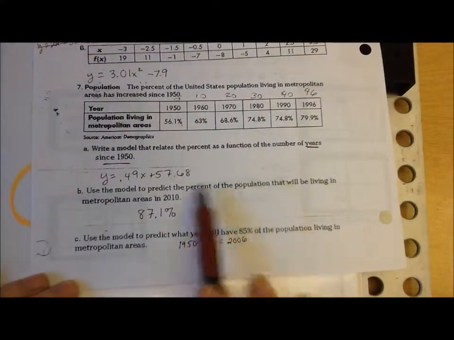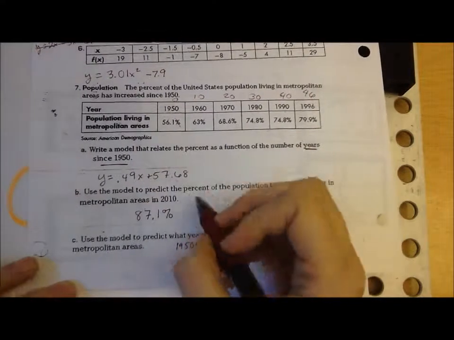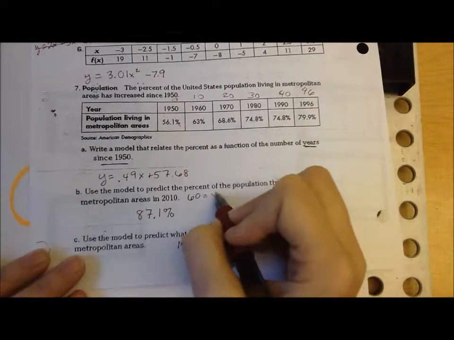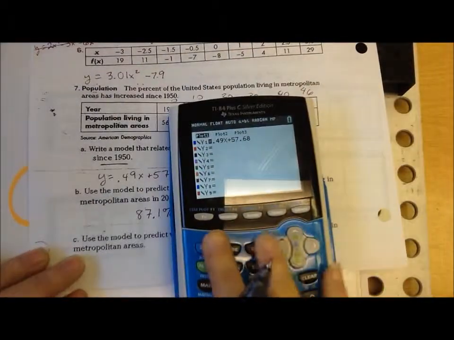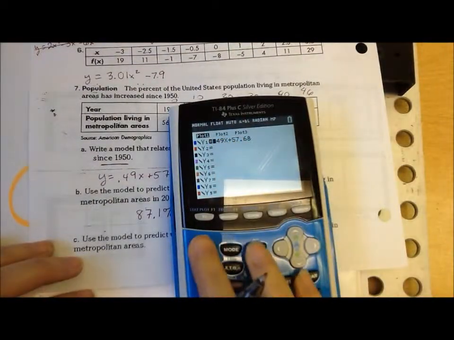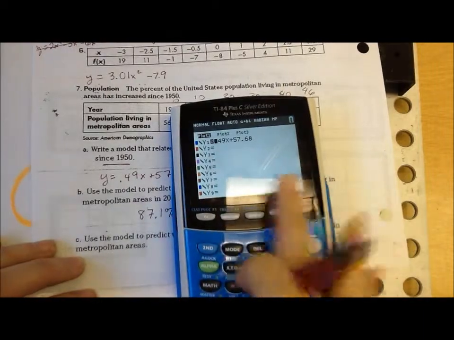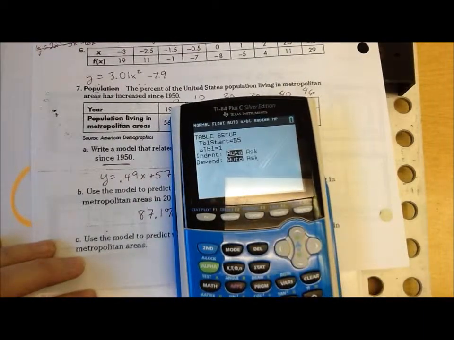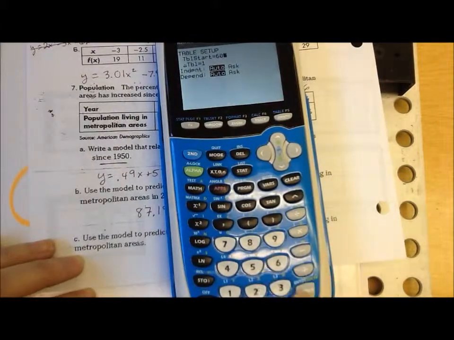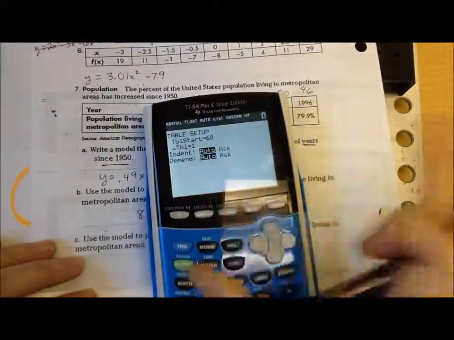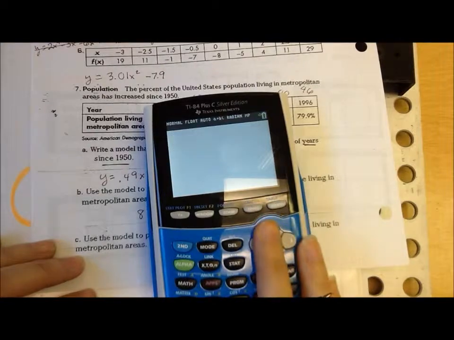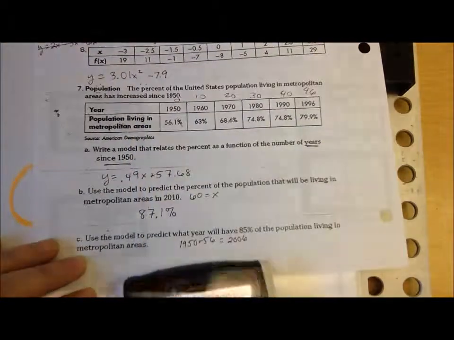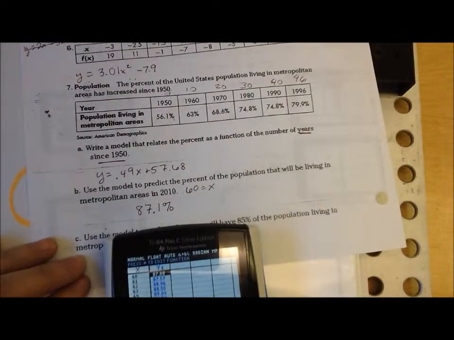To predict the percent of the population living in metropolitan areas in 2010, that is 60 years since 1950. So what I did was I used this equation. You could go ahead and plug in 60 for x by hand, but you can also go to table set, set my start value at 60. Delta table can say 1. All right, so when x is 60, y is 87.08, or roughly 87.1%.